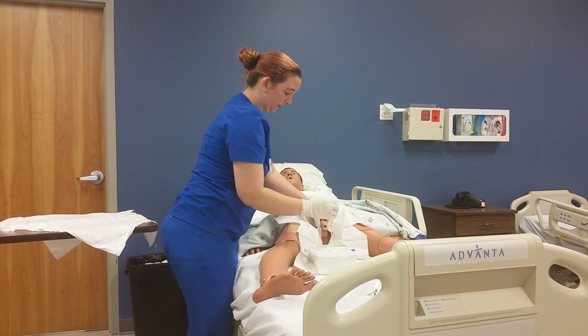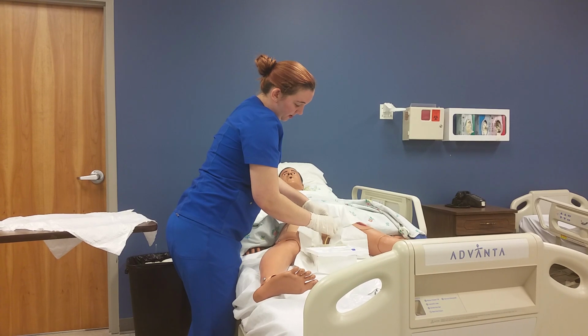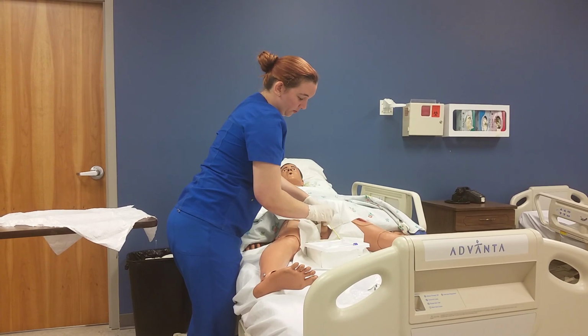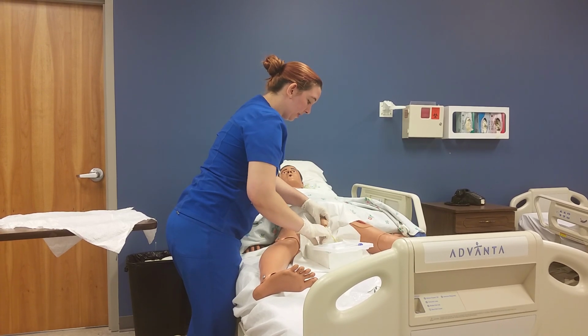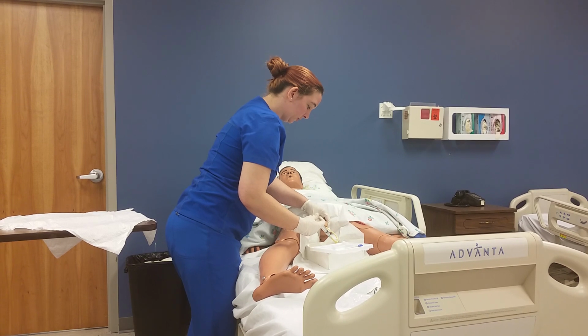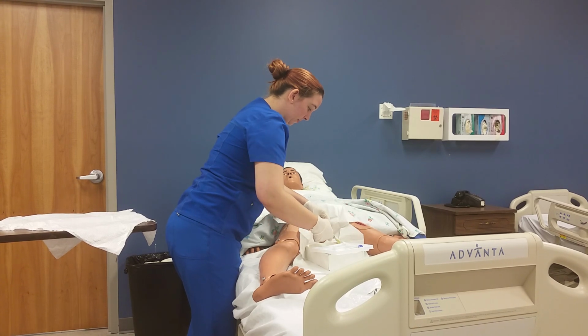My tube has got lubrication on it already. I'm going to have him take a deep breath and try to relax. And I'm going to place the catheter in 6 to 9 inches, or until I see urine return. Once I see urine return, I'm going to go in 1 more inch, and then fill it up with water or normal saline. This is going to keep our balloon in place.